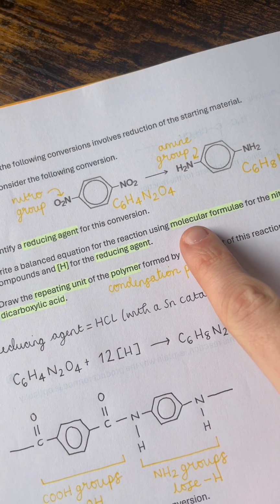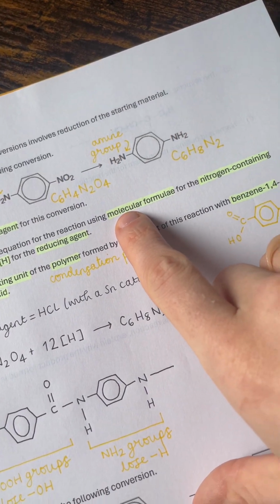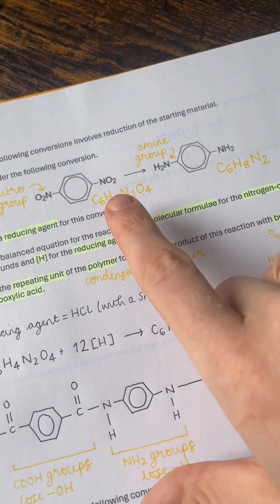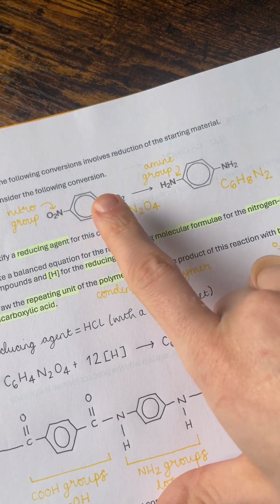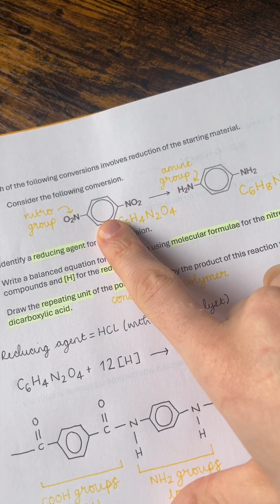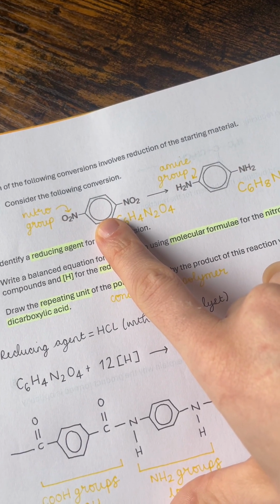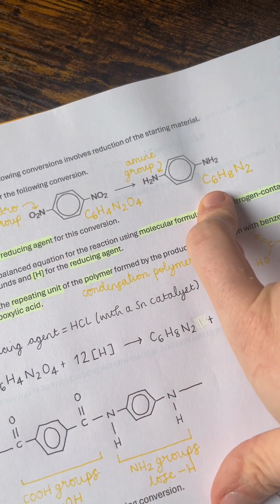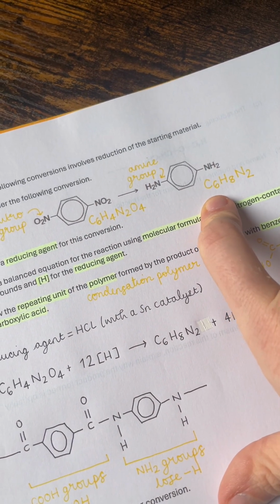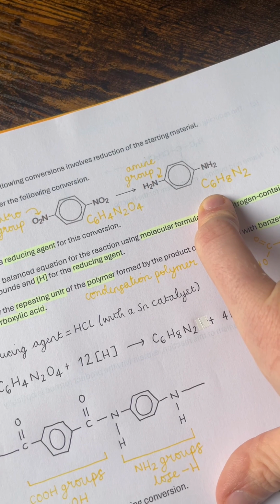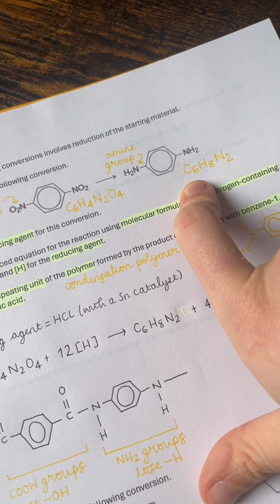And we've been asked to work out and use the molecular formulae for the nitrogen containing compounds, which is what I've done there for the 1,4-dinitrobenzene, and I've done here for the 1,4-diaminobenzene.